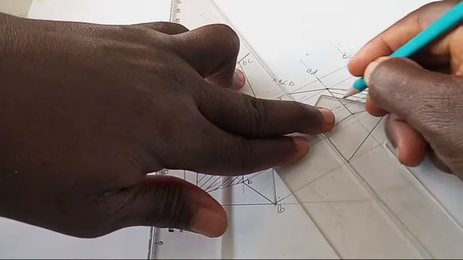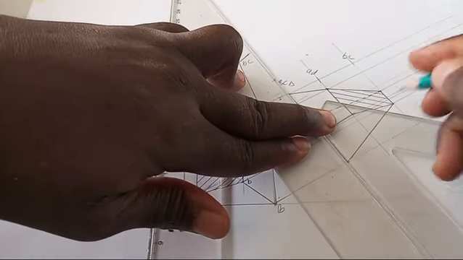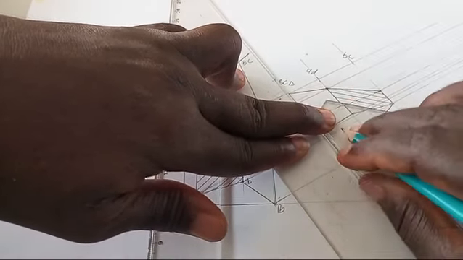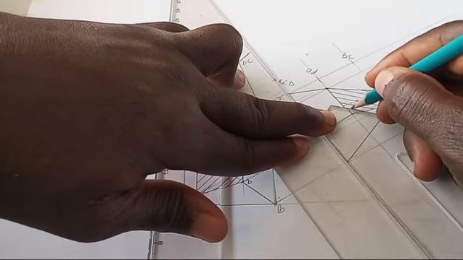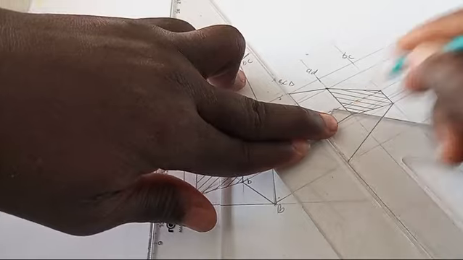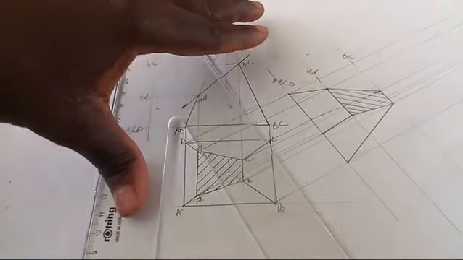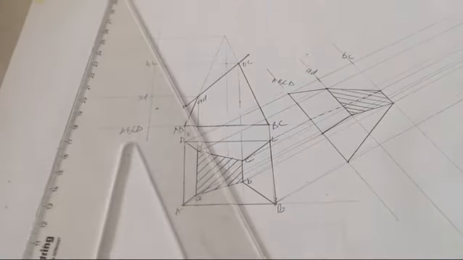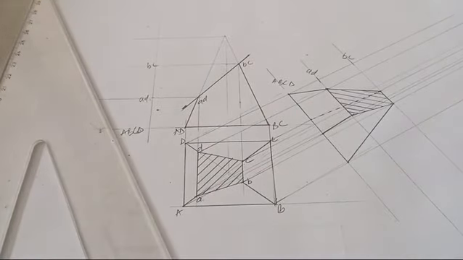I have to section that cut plane, this and that. So that is the solution to the first part of the question.